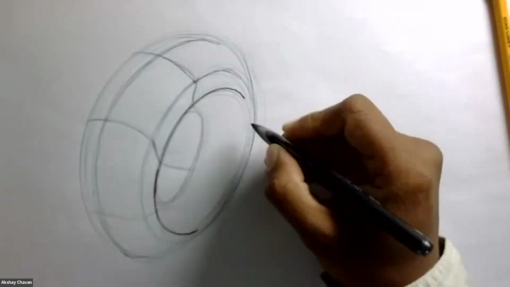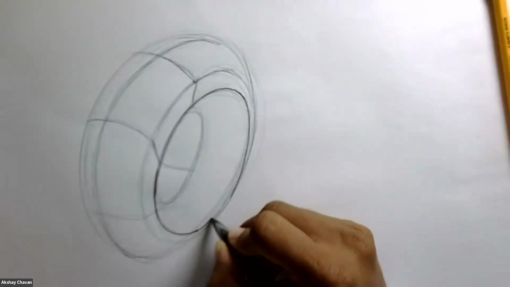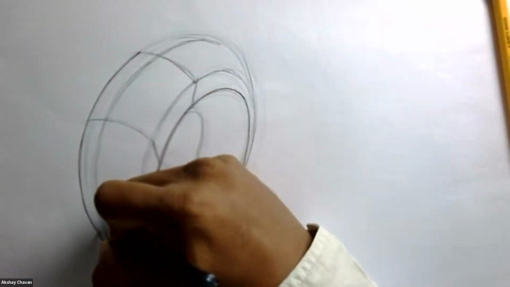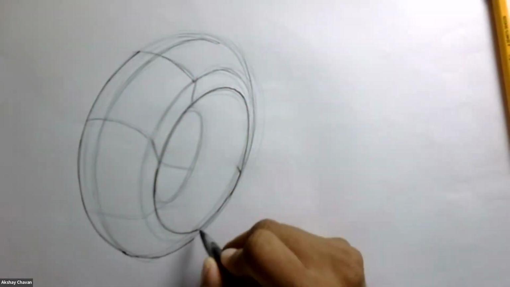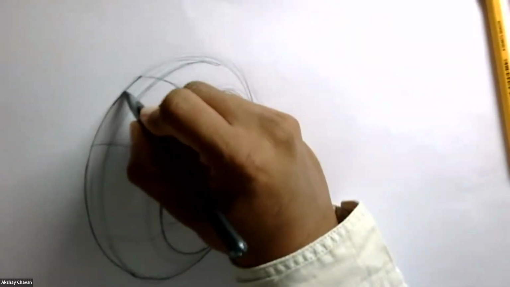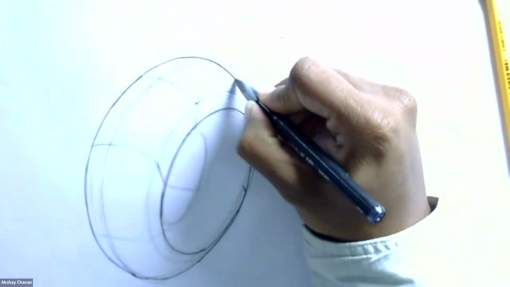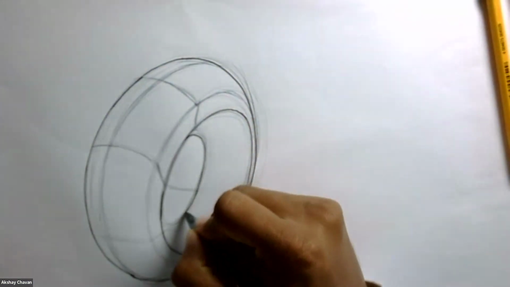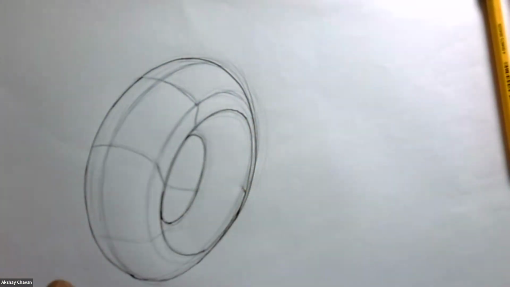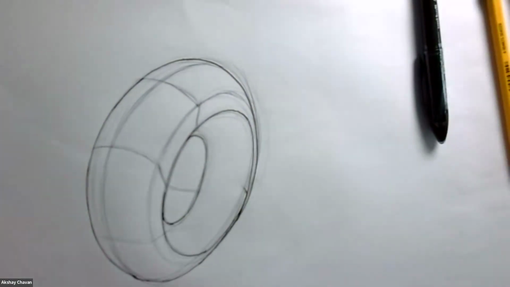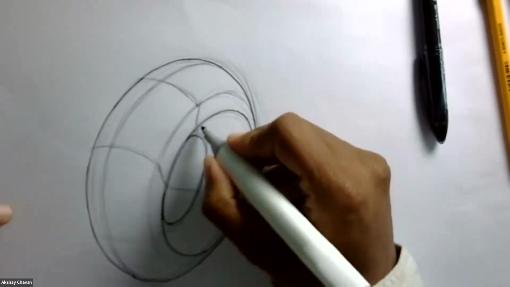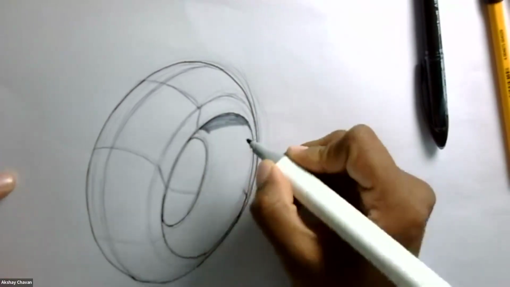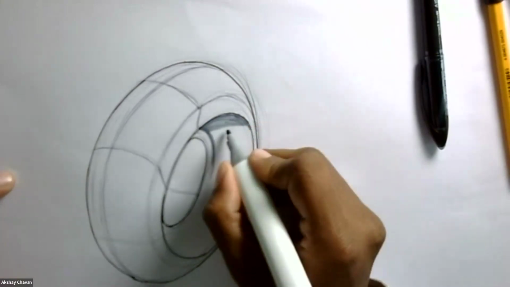Darkening the final lines so that it's easy to understand the surfaces. I'm shading the darker area which is away from the light.